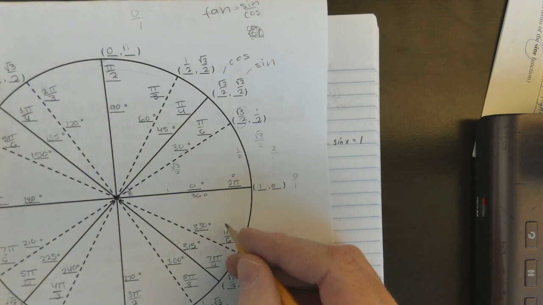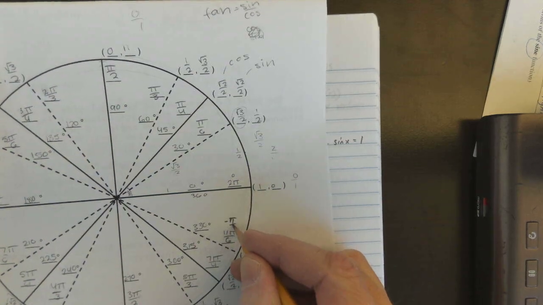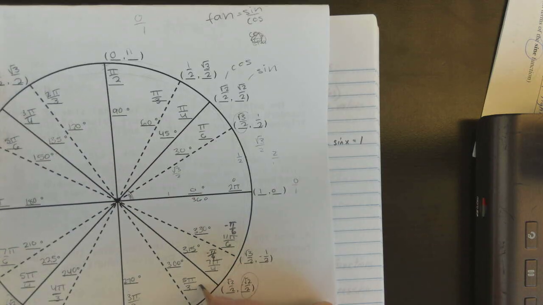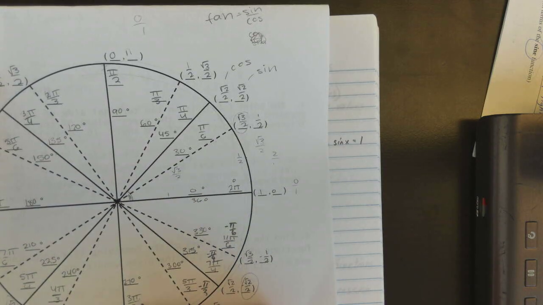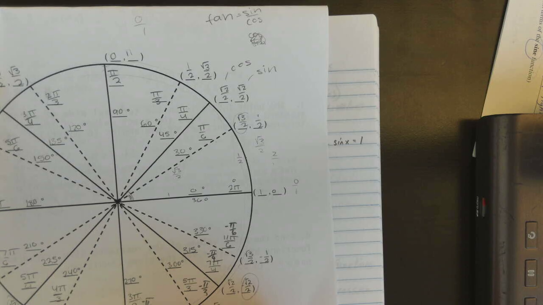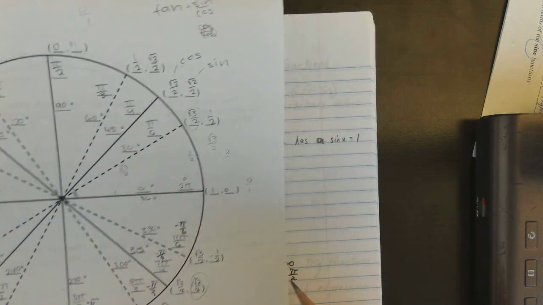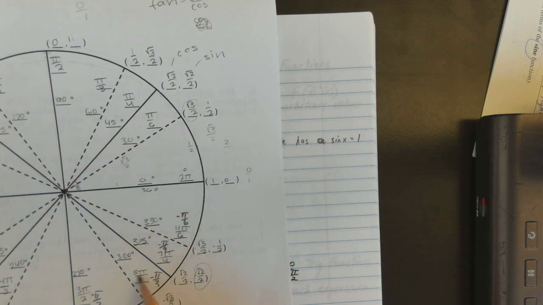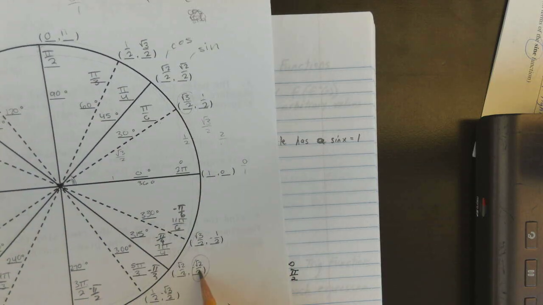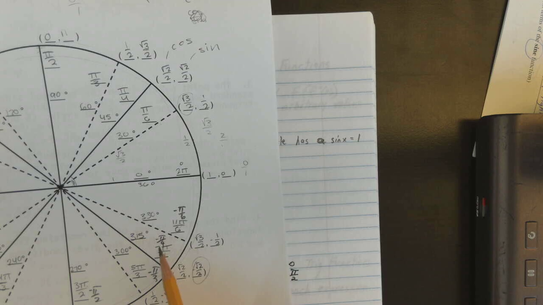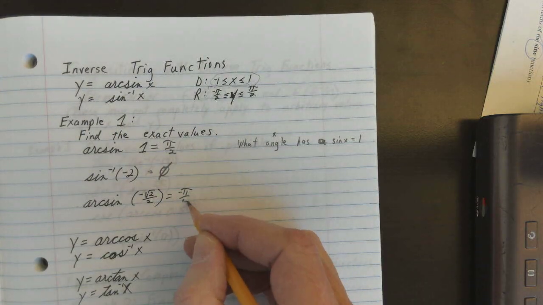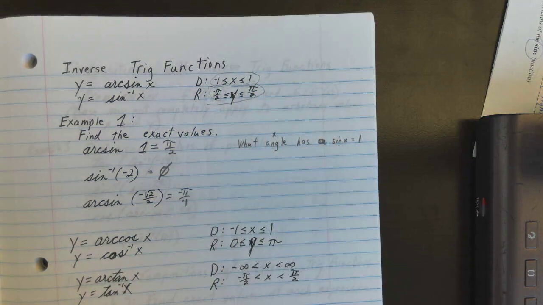I've got to be careful here. So this is negative pi over 6, this is negative pi over 4, this is negative pi over 3, and this is negative pi over 2 when we're going this direction. Keep that in mind too. I'm using a unit circle, but I would not be putting 7 pi over 4. I'd be putting negative pi over 4, to keep it in that range.